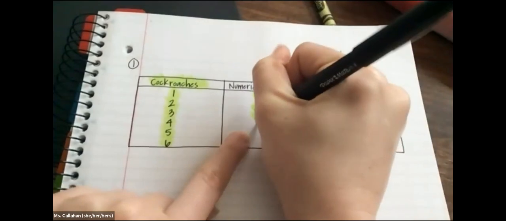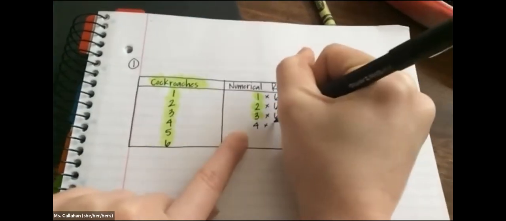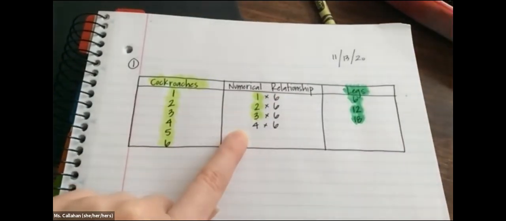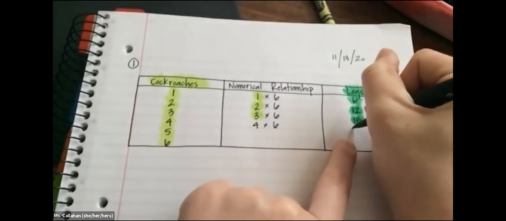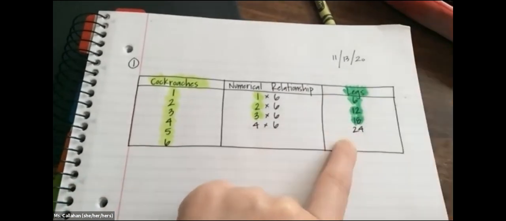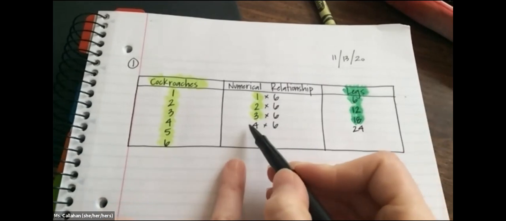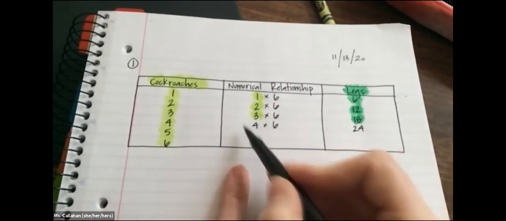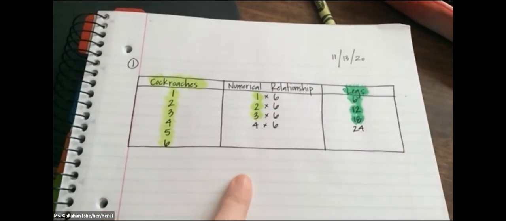Same thing, 4. Apply our rule times 6. 4 times 6 equals 24. I know that one because that one rhymes. 6 times 4 equals 24. And if I flip it around, it doesn't matter because with multiplication, you can do it in either order, and it's always going to equal the same thing.